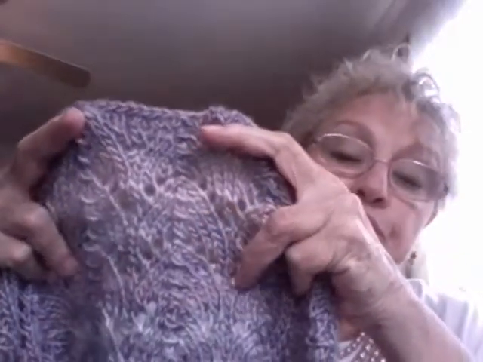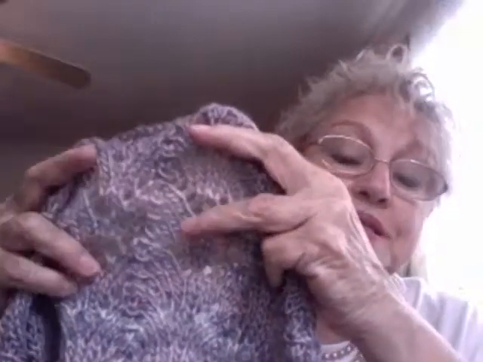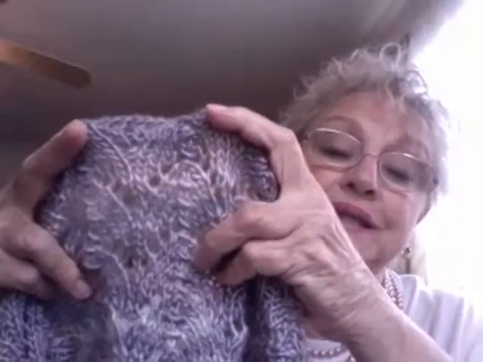So you do your number 3 row the same as the instructions, but number 4 row, instead of purl 9, knit 1, purl 9, knit 1, you need to knit 9, purl 1, knit 9, purl 1.